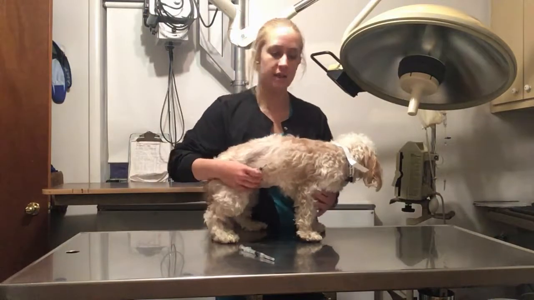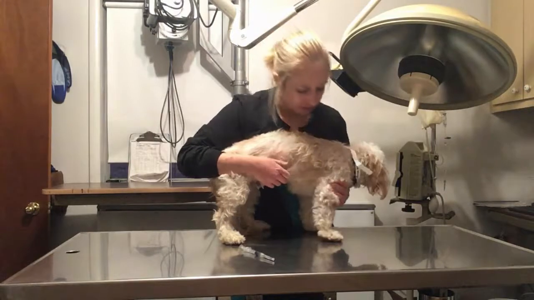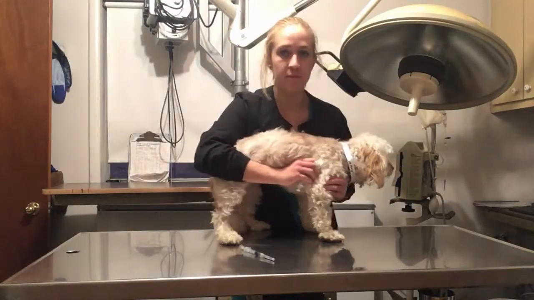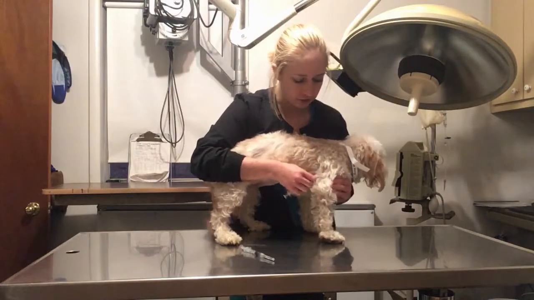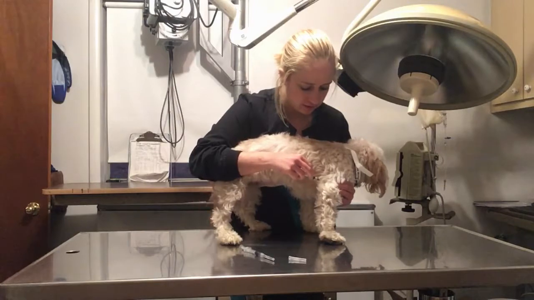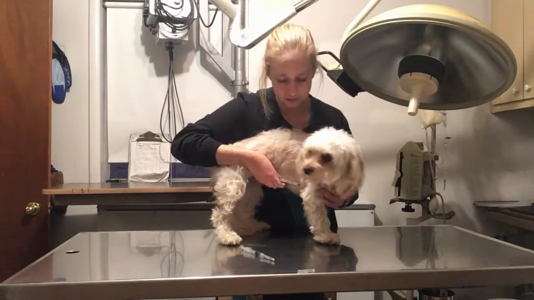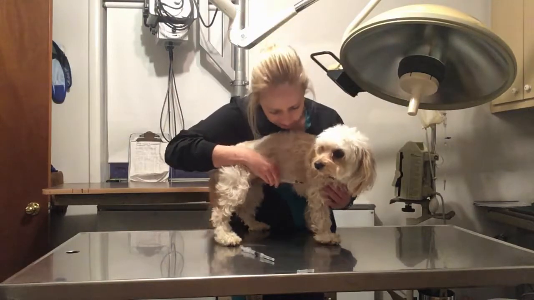And then the other kind of injection is going to be an intramuscular injection. So when you're going to do that, you're going to take the muscle on the back, this one being the tricep muscle, and you're just going to go ahead and pinch it and hold it in between two hands, poke directly into the muscle, again aspirate for any blood, and inject your medication.